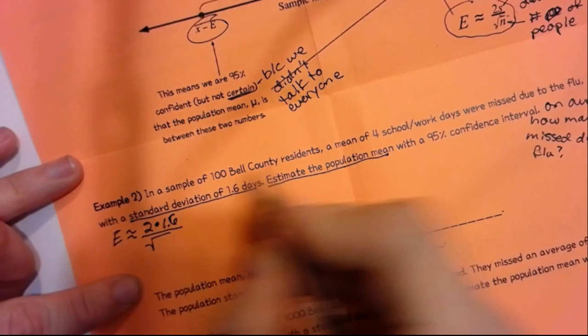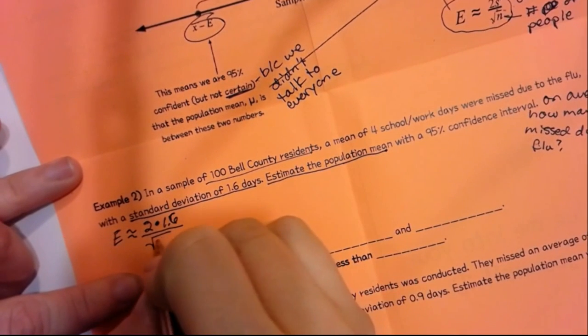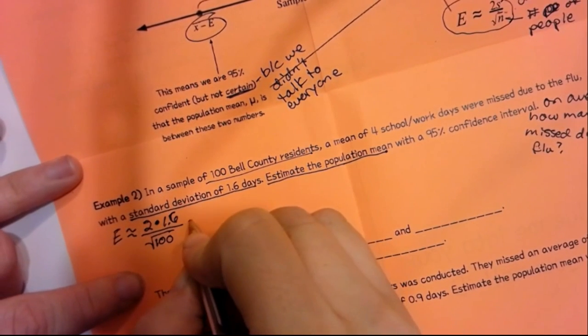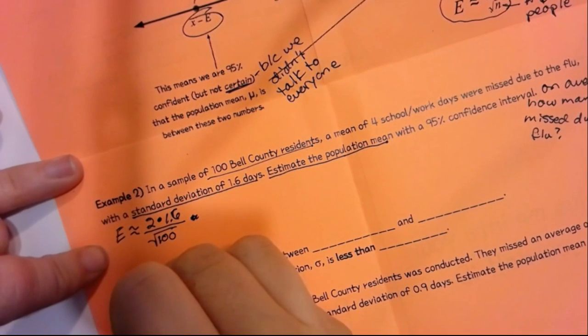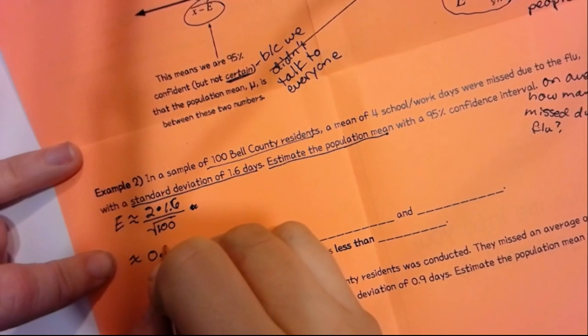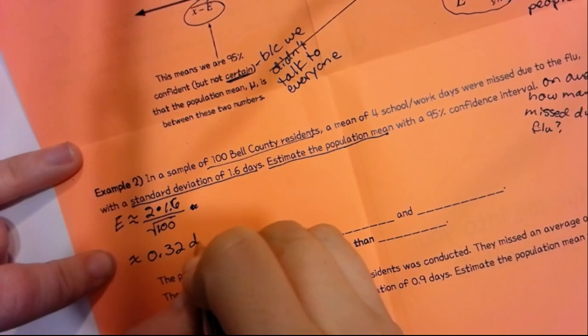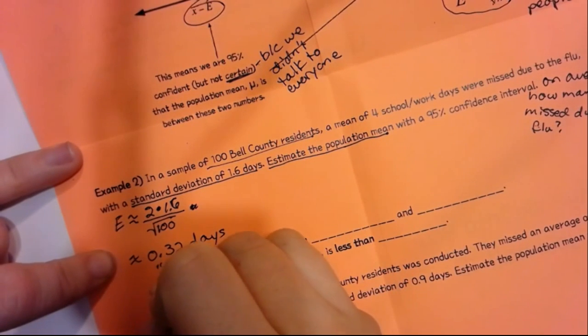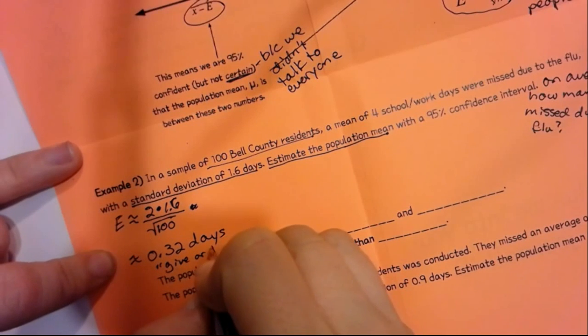The square root of 100 people. Put it down here, and we get about 0.32 days, give or take. That's our give or take.